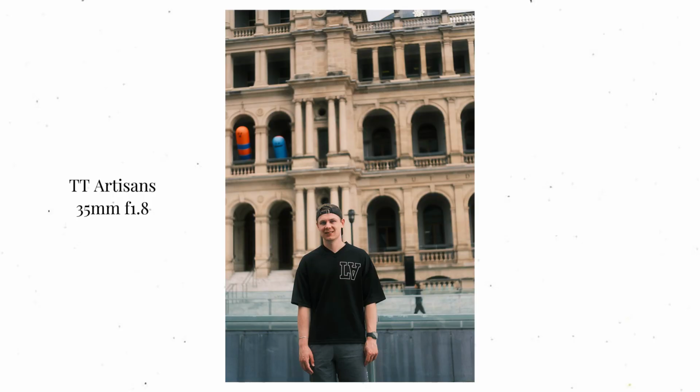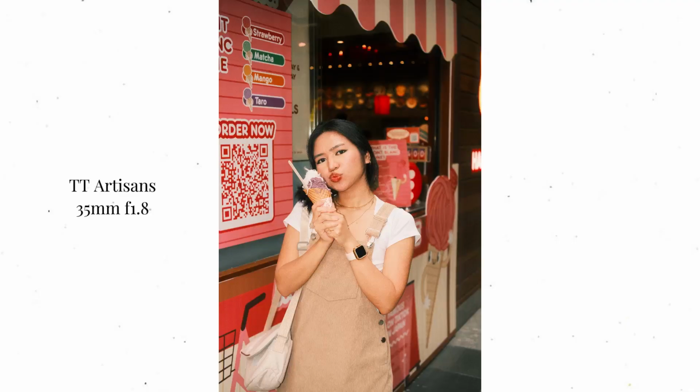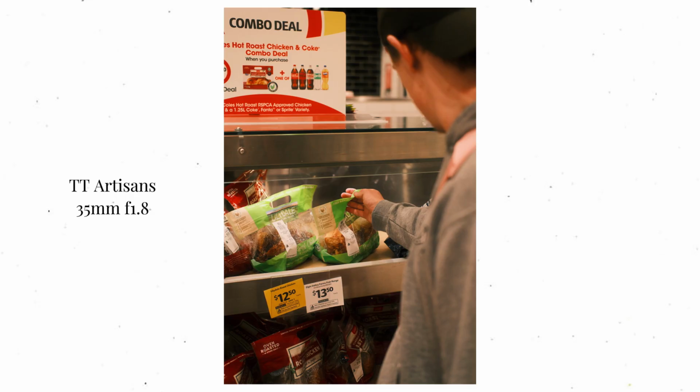So the lower the aperture, the blurrier the background. It's usually good for taking portraits and focusing on some things, but that doesn't necessarily mean that taking a photo at like f8 is a bad thing. It just means if your aperture is higher, a lot more things are in focus.